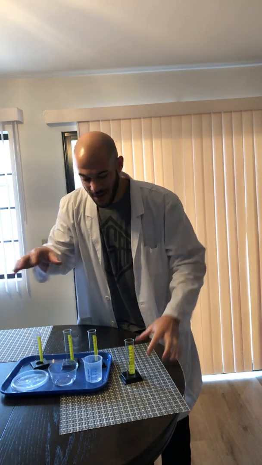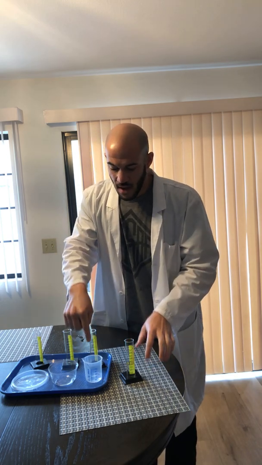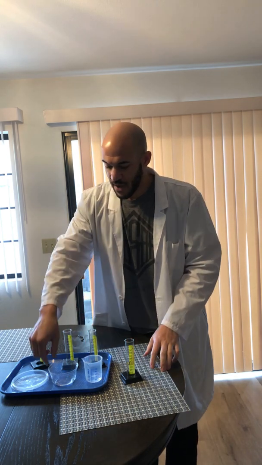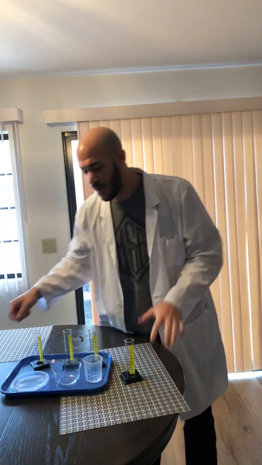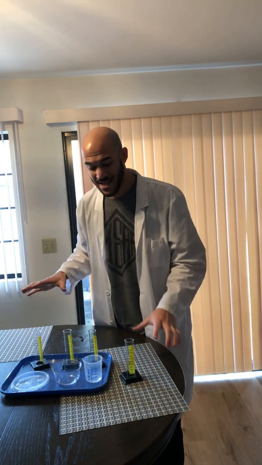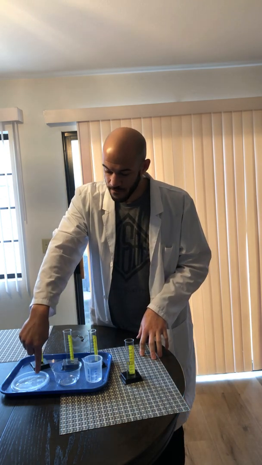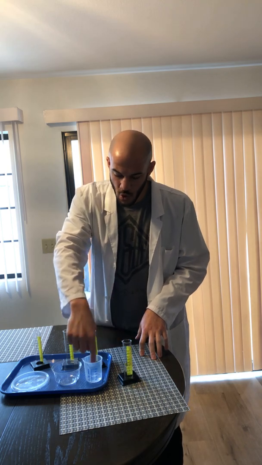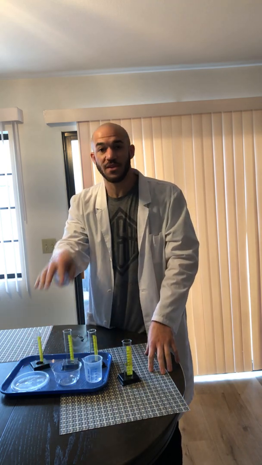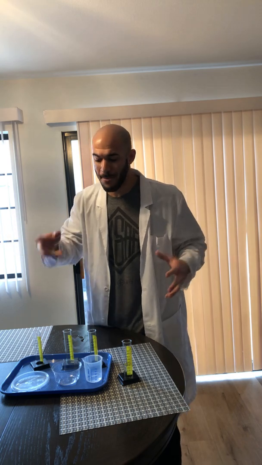All right, so we are back for day 4, because remember we started this surface area evaporation investigation 3 days ago. Let's recap what we did. I took 4 different containers: a beaker, a graduated cylinder, a dome lid, and a flat top. I measured to make sure it was consistent. I measured 25 milliliters of water into each container, 1, 2, 3, 4.